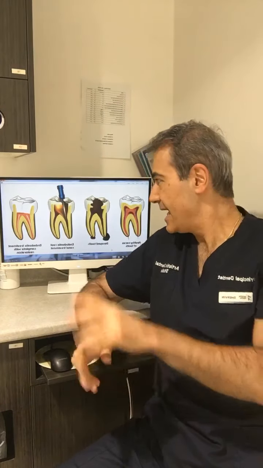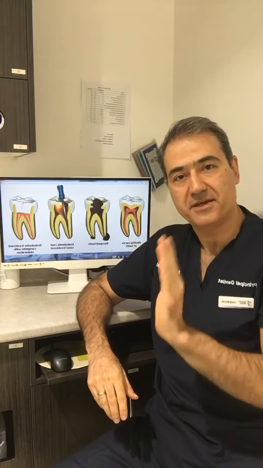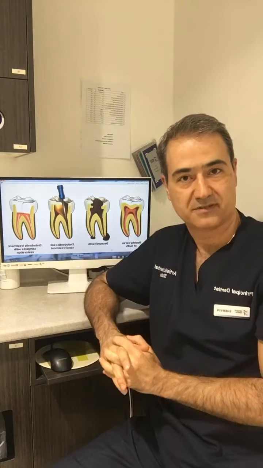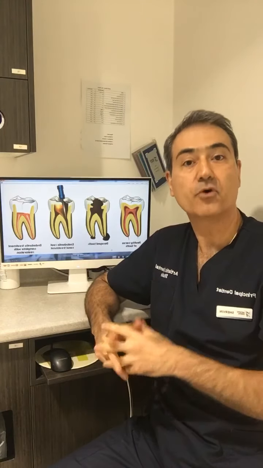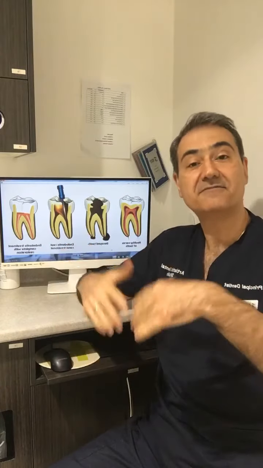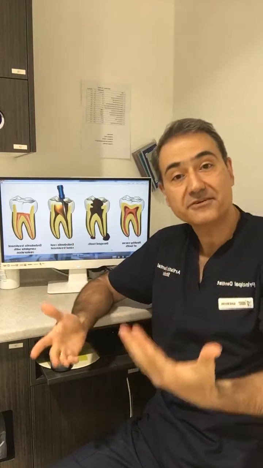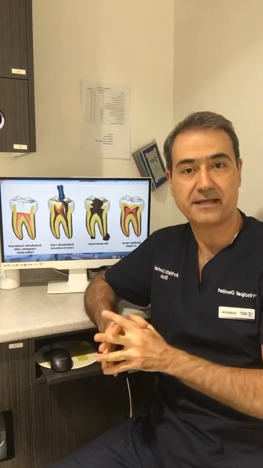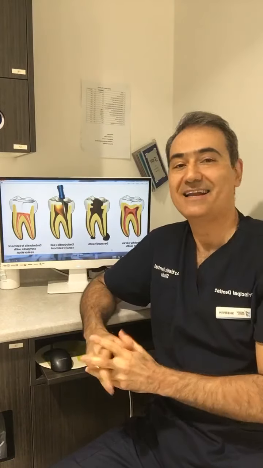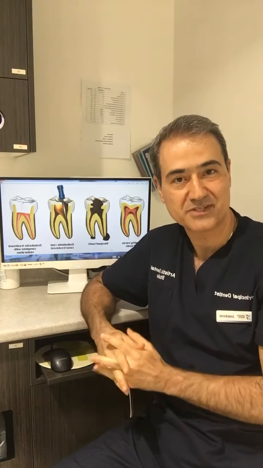Now, there's a rule of thumb here. The more inflamed the tooth, normally the more the pain. And the more the inflammation and infection, the harder it is for us to control the pain, because we normally administer some kind of anesthetic before the procedure.